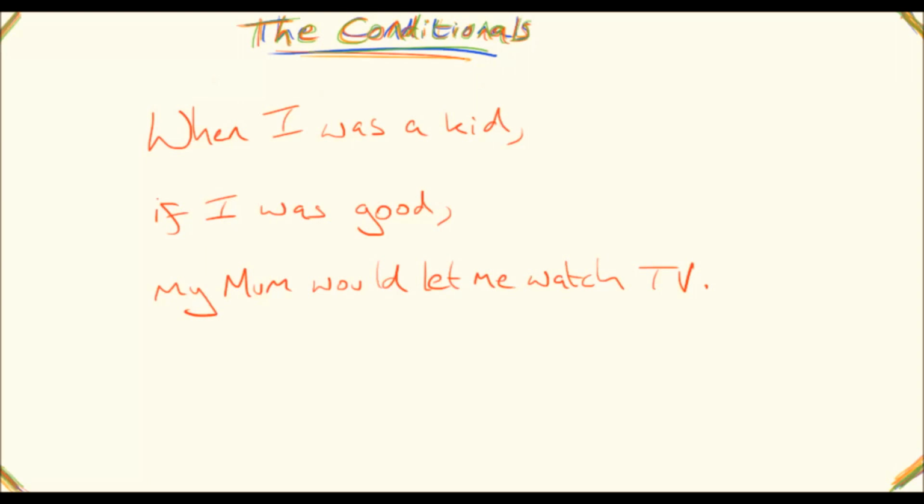Well, earlier it confused us. Earlier it seemed like it was a second conditional, but it also seemed real, and we weren't quite sure what to do with it. Now applying what we now know to this sentence, let's have a look at it again. First of all, how many clauses are there? We've got 3 clauses. We've got this time clause, when I was a kid. We've got this conditional clause, if I was good. And we've got the main clause, my mum would let me watch TV.